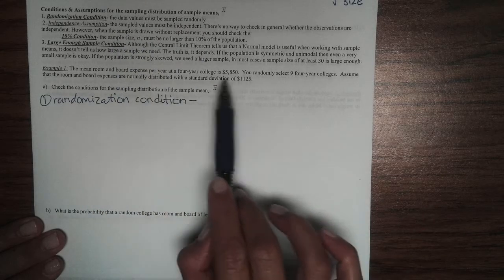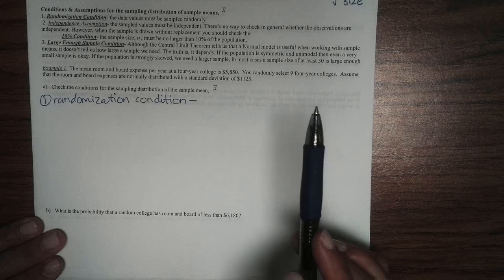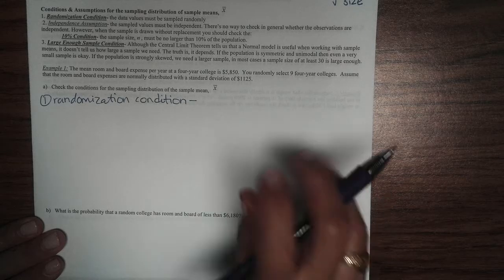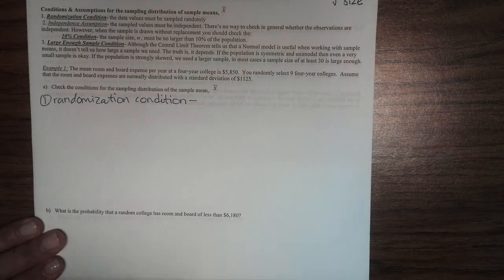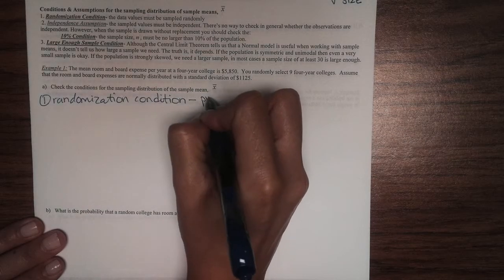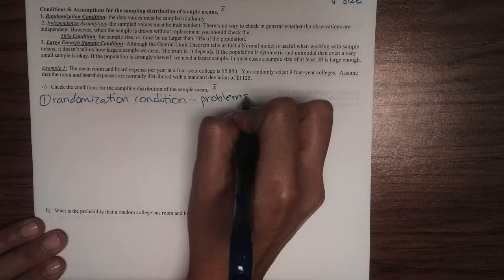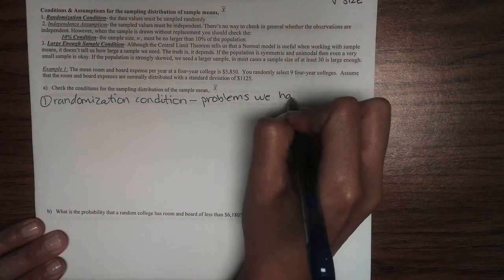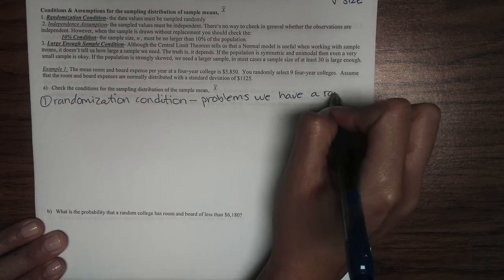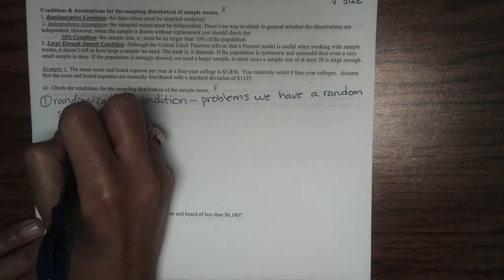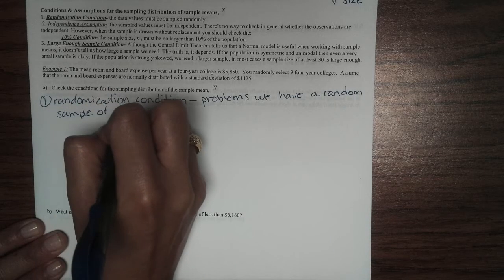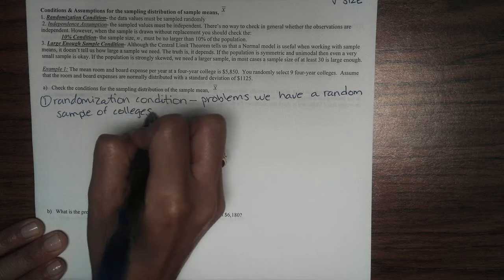So you read the problem and see if it says that your sample was randomly selected. And it does say here, you randomly selected 9 four-year colleges. So I'm going to put, problem says we have a random sample of colleges. So that's the first condition.